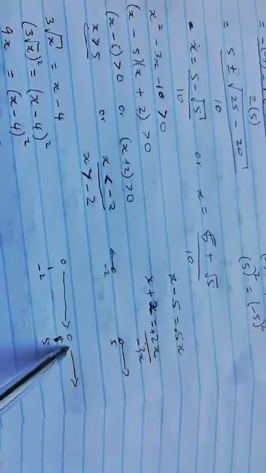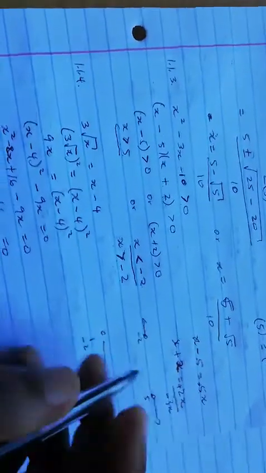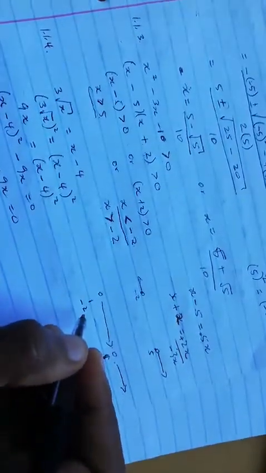We can't at one time say x is anything that is greater than 5, and then come again and say x is anything that is less than 5. Doesn't make sense, unless the equation was in any other way.